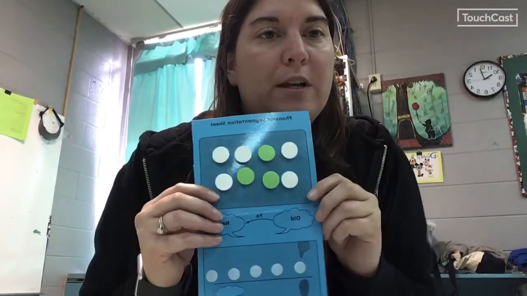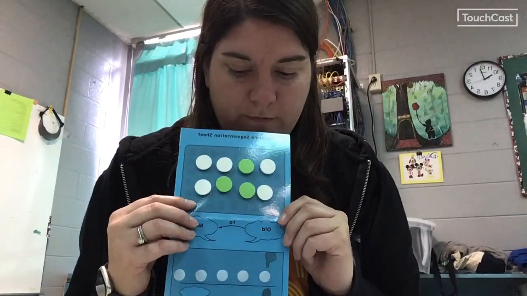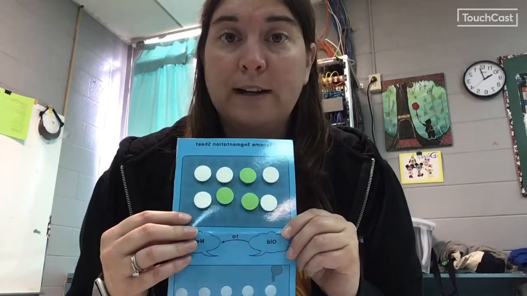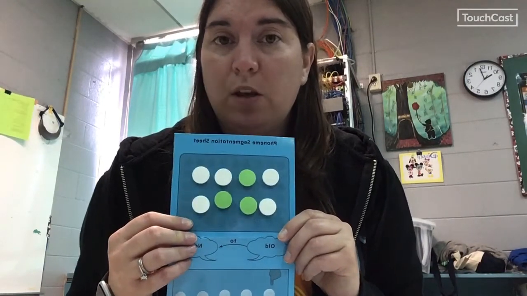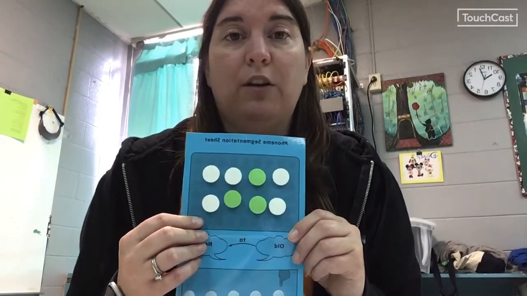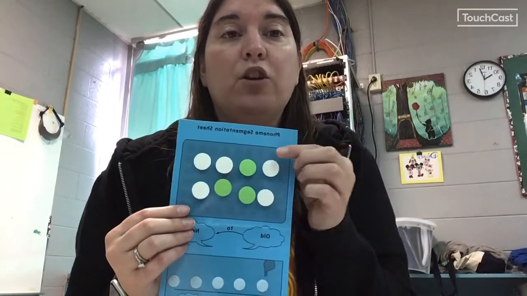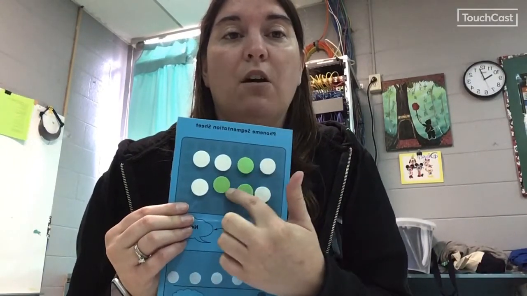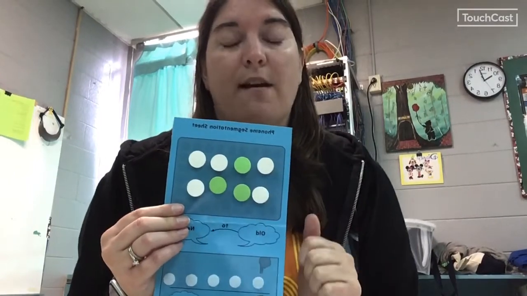You need your phoneme segmentation sheet for step 2 of our introductory lesson for our exceptions in level 3. I'm going to say a word and you're going to listen for how many sounds you hear for that word. And then you're going to bring down a dot for each sound that you hear. Remember, the green are our vowels and the white are the consonants.